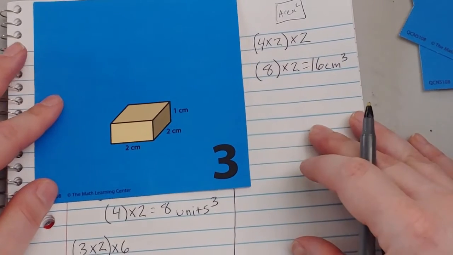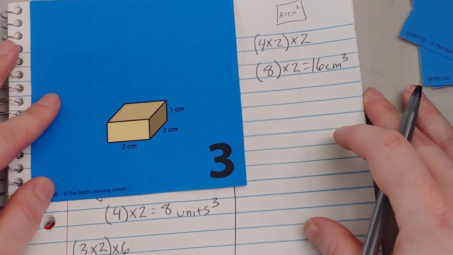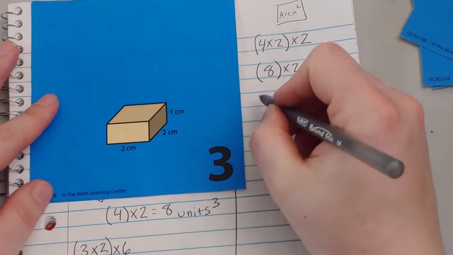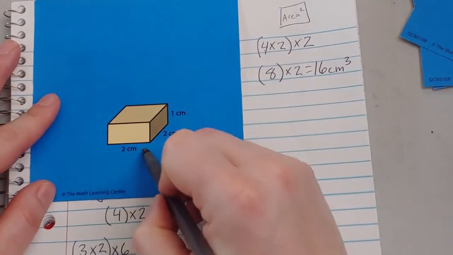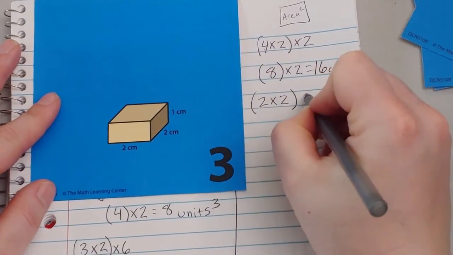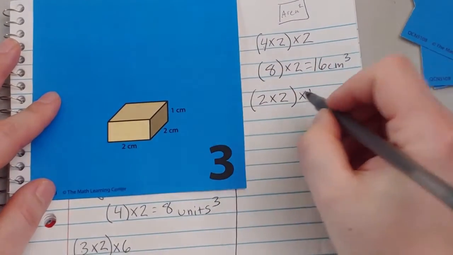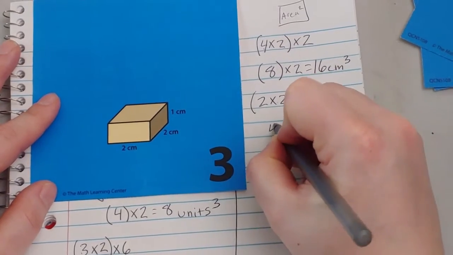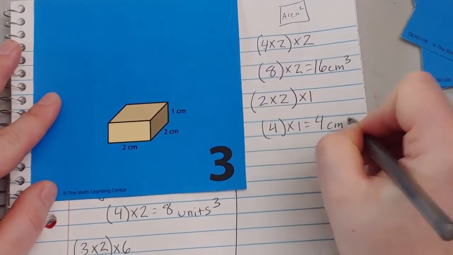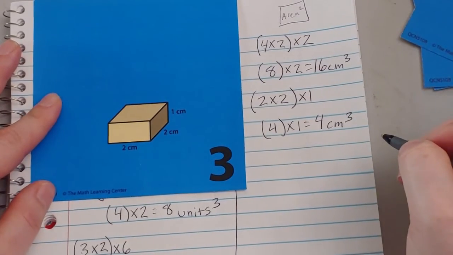All right. Give that one a shot. Give me an equation. Okay, so the base, right, 2 by 2. 2 by 2 by 1. This one only goes up 1 tall. So 2 times 2 is 4 times 1, 4 centimeters cubed.